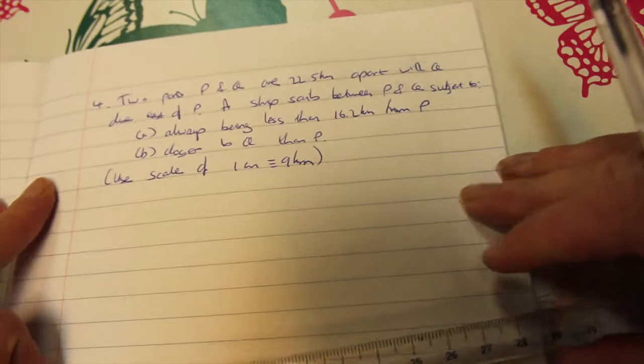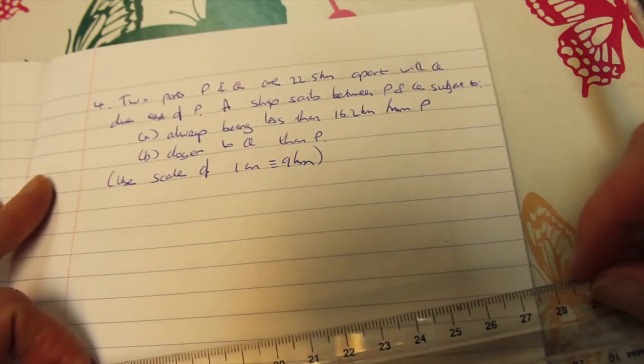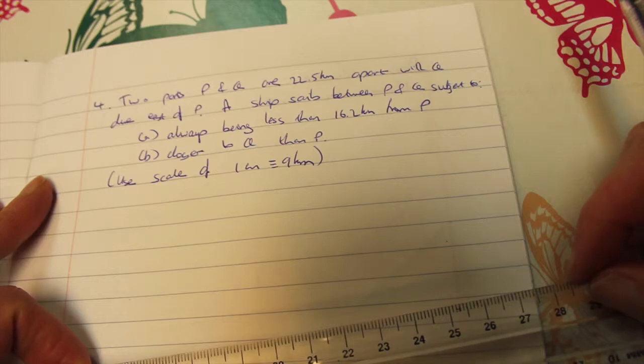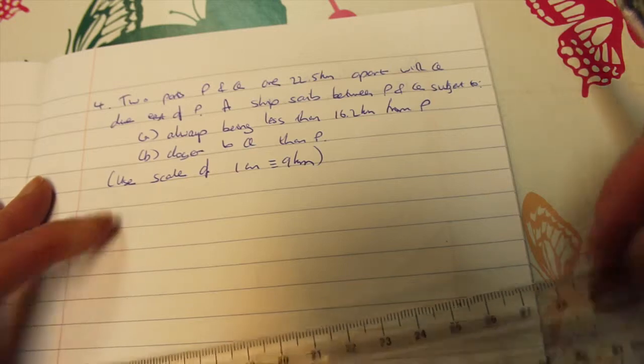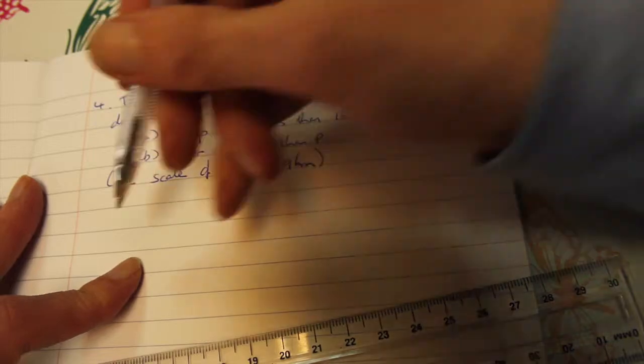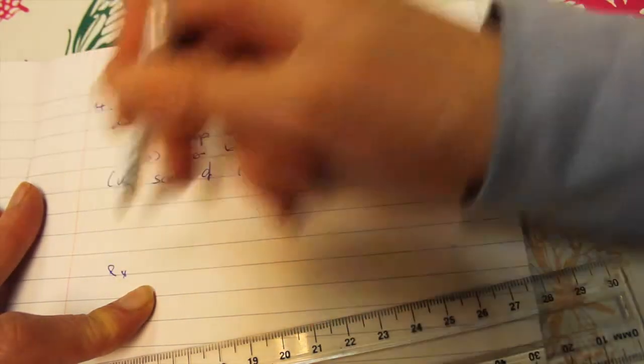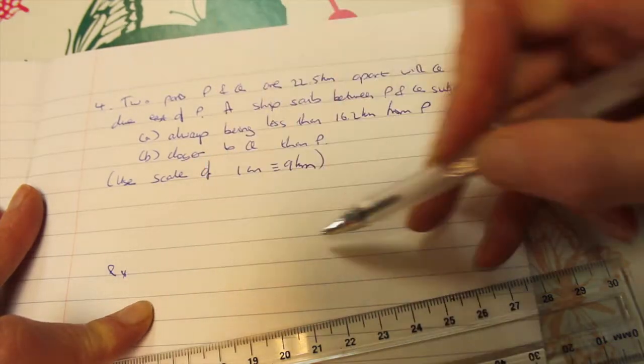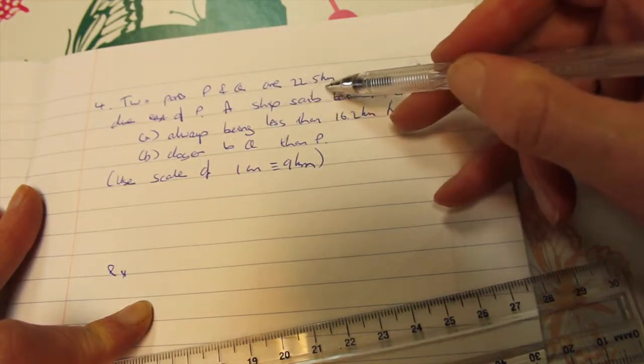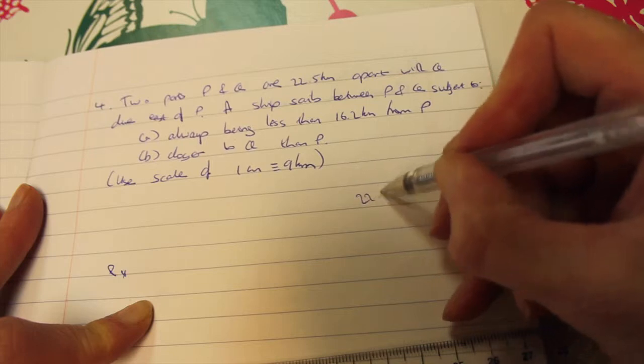Now, number 4. Two ports, P and Q, are 22.5 kilometres apart, with Q due east of P. So that gets me started here. So if this is P, Q is due east, it's like this direction. And it's 22.5 kilometres.